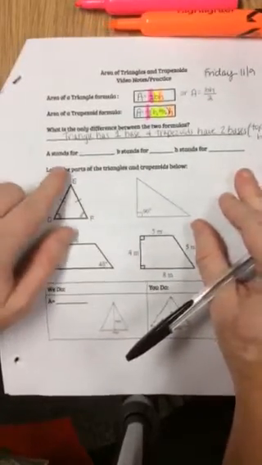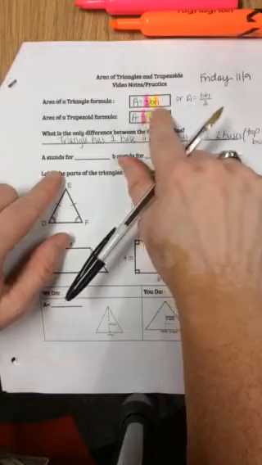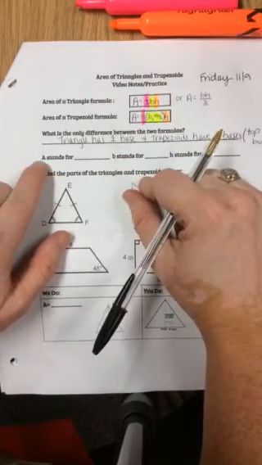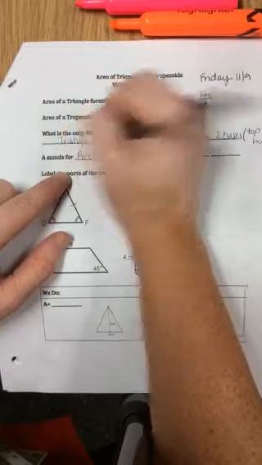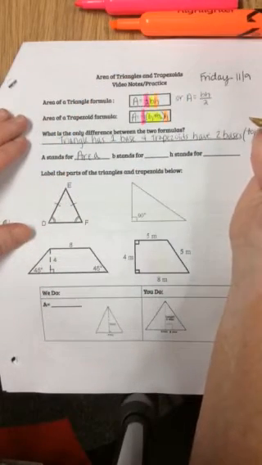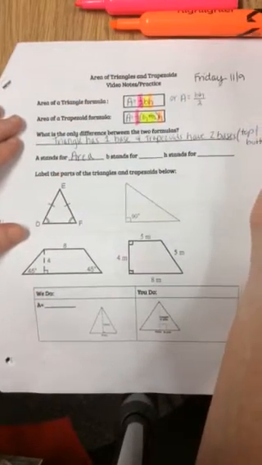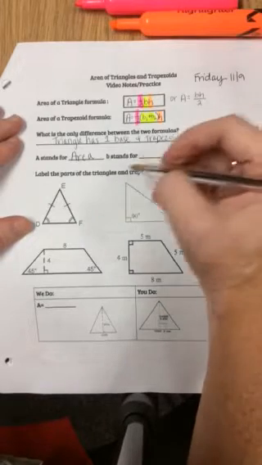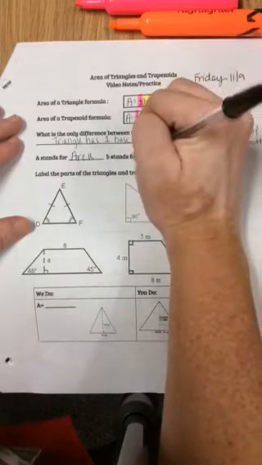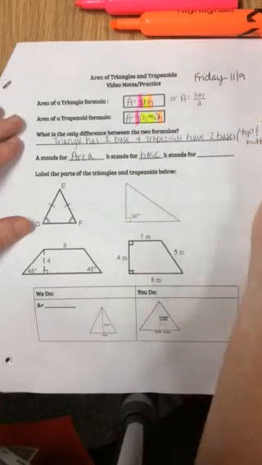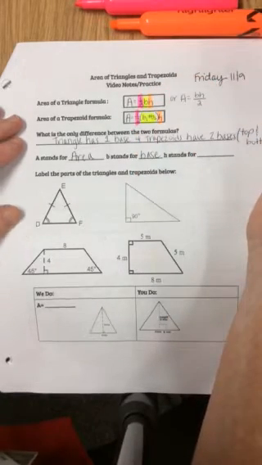So let's go through our formula and make sure we know what each letter stands for. A stands for area. And you've learned that for a while in elementary school. This is just kind of a review. The lowercase b stands for the base of the figure, the bottom of the 2D shape.